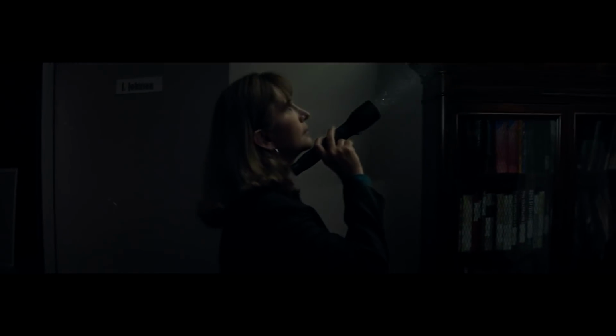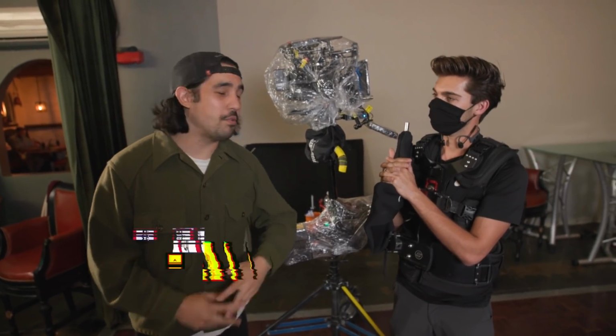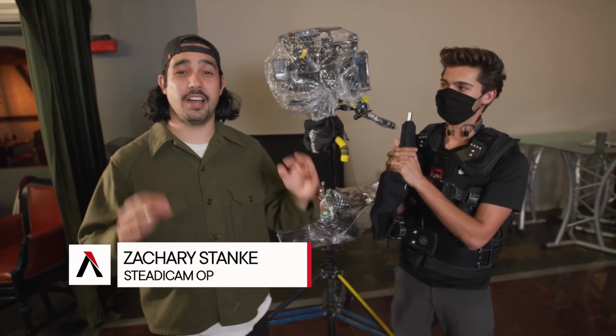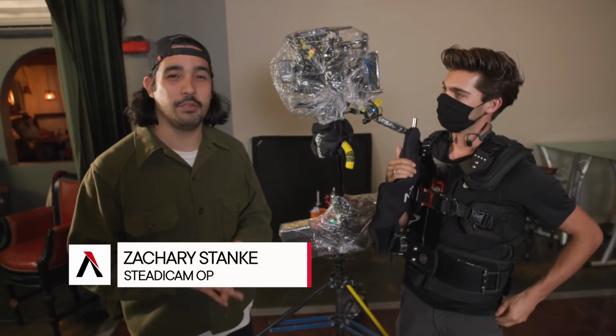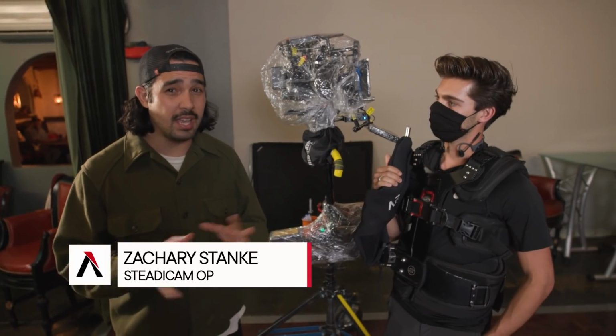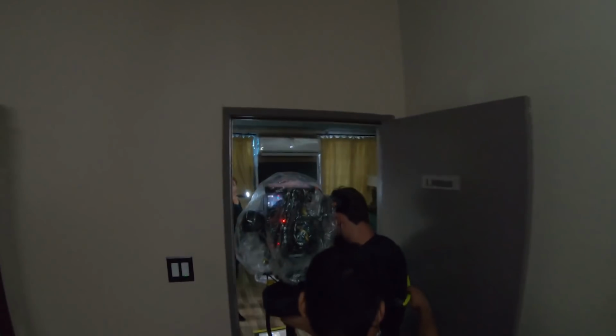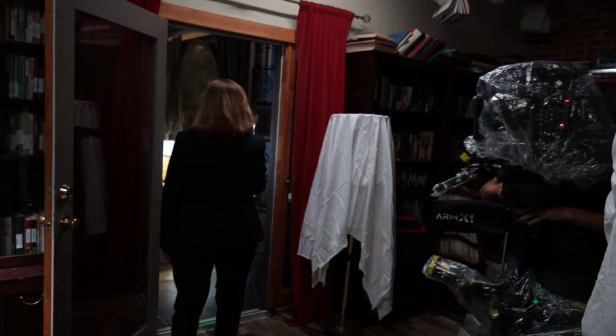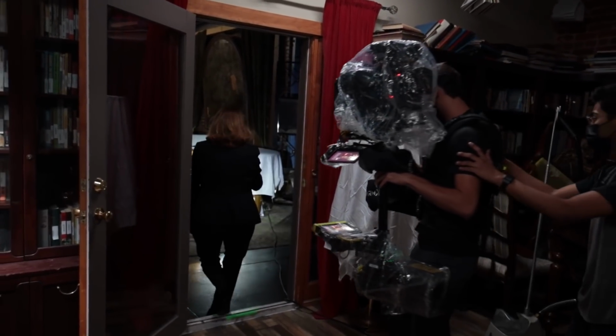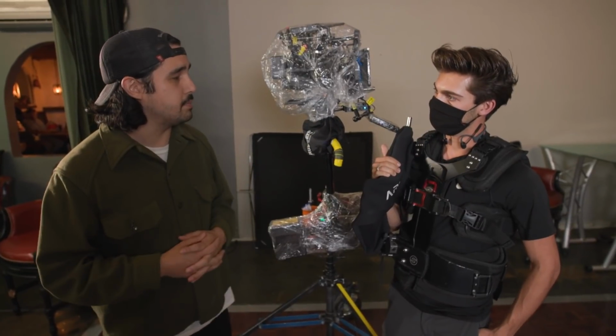So we are lucky enough to have Zach back on set with us today. Welcome back, Zach. Zach is an awesome Steadicam operator. I can't wait to see what he does, but today's a little bit tricky. It's not as easy as it sounds to do a oner, especially with all the rooms that we're gonna be moving through. Talk to us about how you navigate a oner and going through complicated setups like this one.